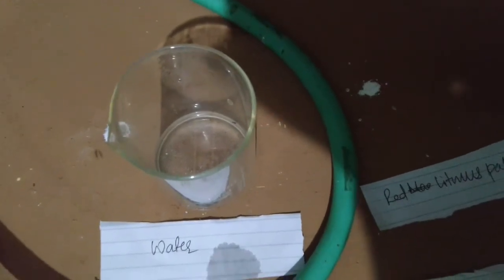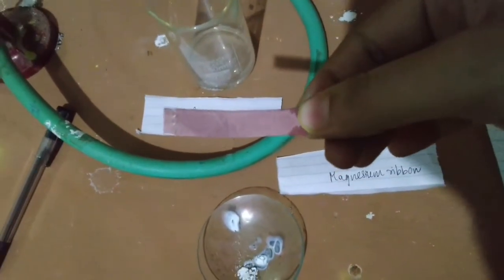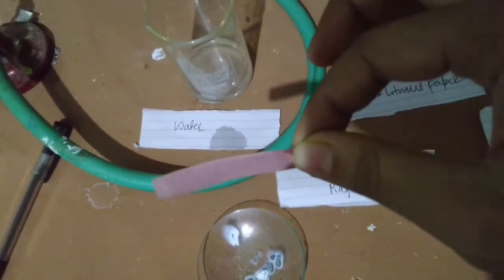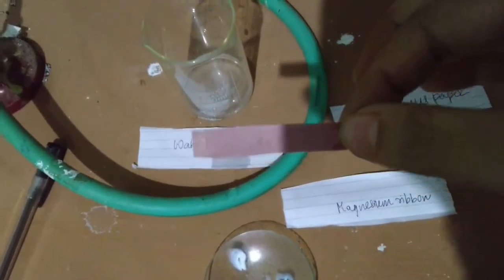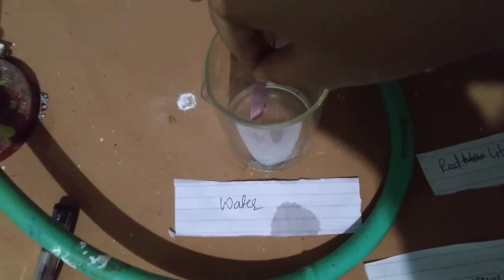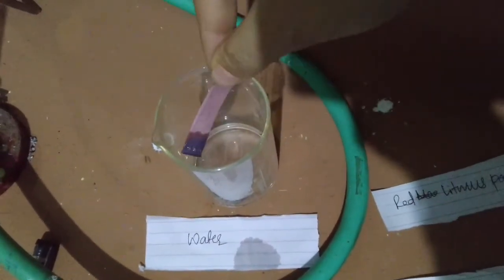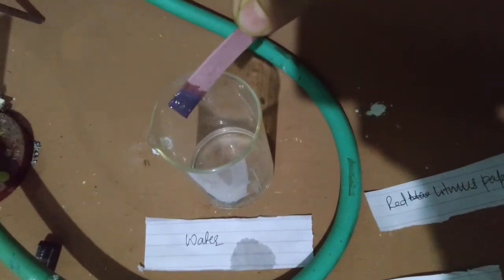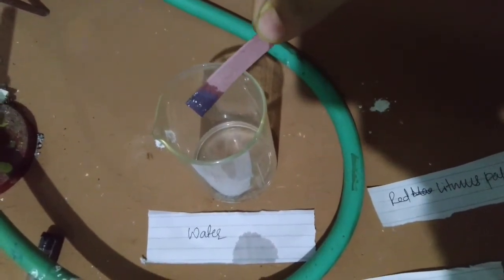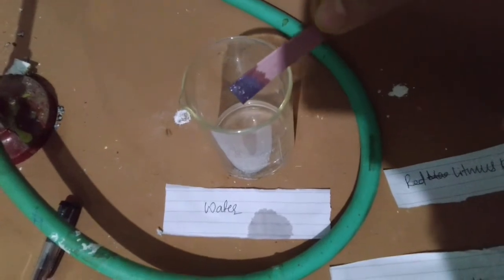Now let's test the basicity. This is the red litmus paper in my hand. My hand is quite wet, that is why you can see it is wet. So let's dip it into this solution and test the basicity. Can you see the change? Carefully see the change. See? It has turned blue. It has turned blue. So what does it mean? That the magnesium oxide that has been dissolved in water is basic in nature.